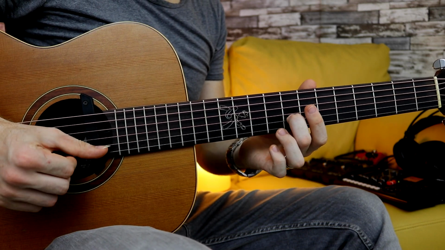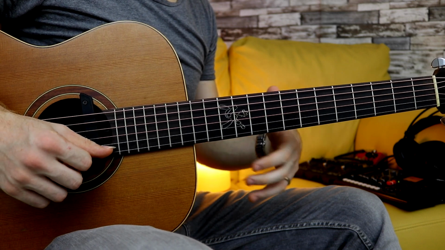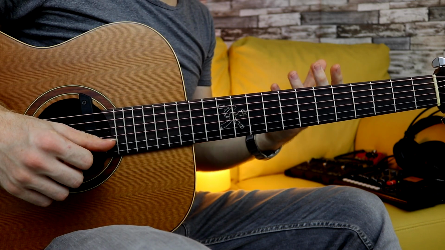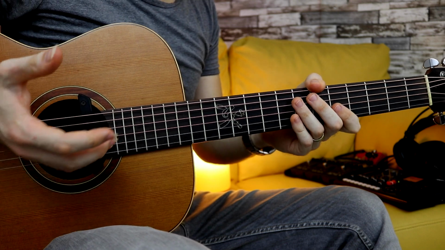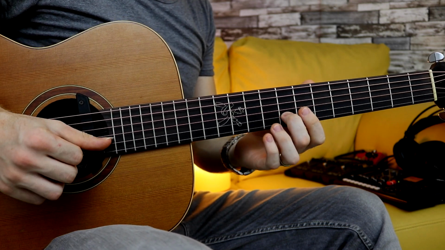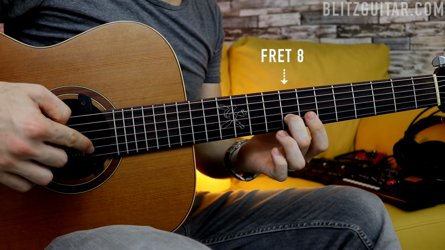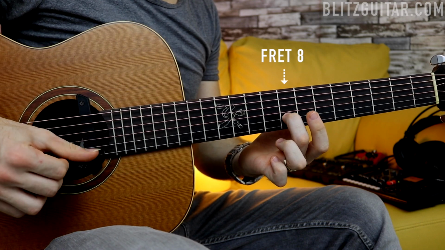So the pedal note is always the E string, which is the note that we're going to repeat to support the melody. We're going to have the B string on fret number 8, which is played with the index, and then the E string open.